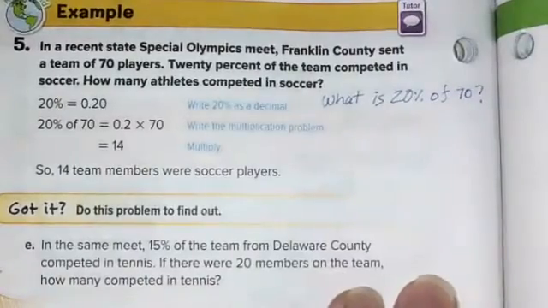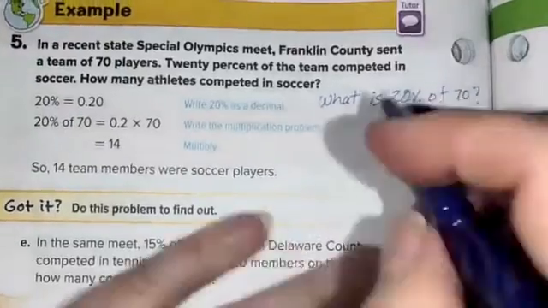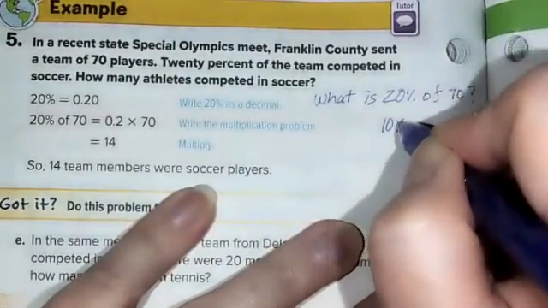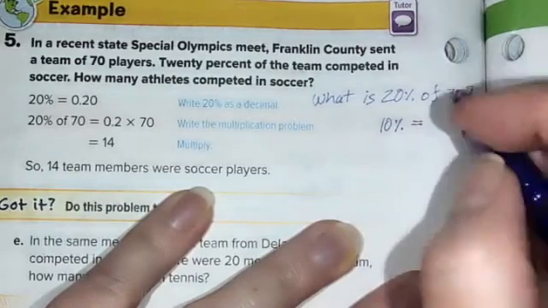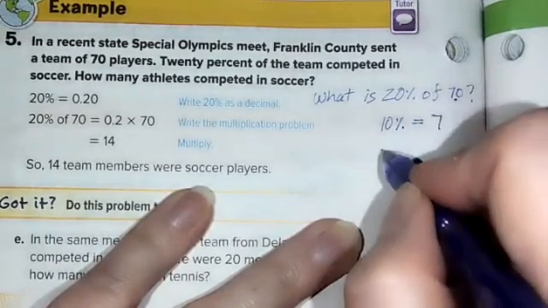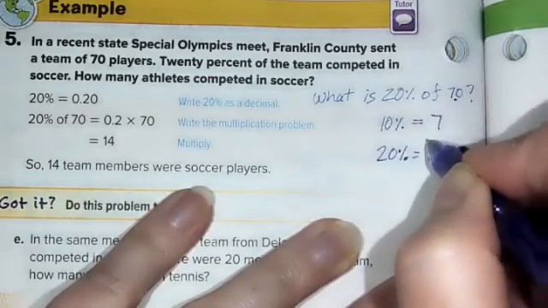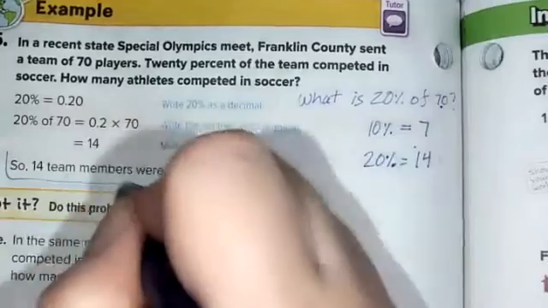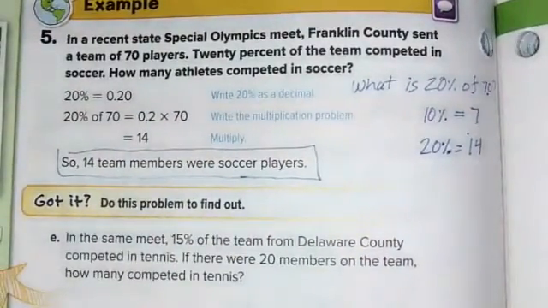We're going to find 10% and then double it because we're really good at finding 10%. So 10% would be, move our decimal 1 place to the left, 7. So 10% is 7. To get 20%, we just double it. So 14. So 14 members were soccer players.